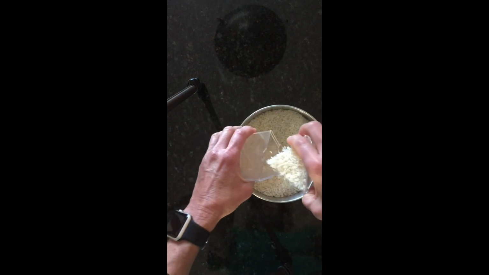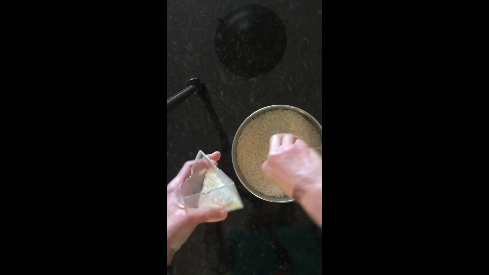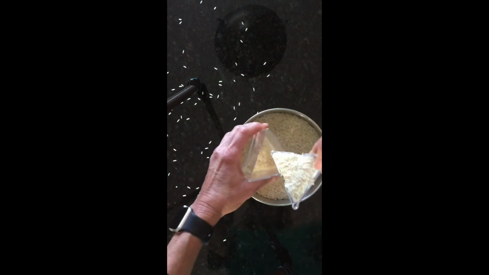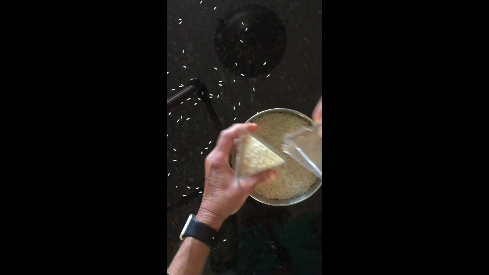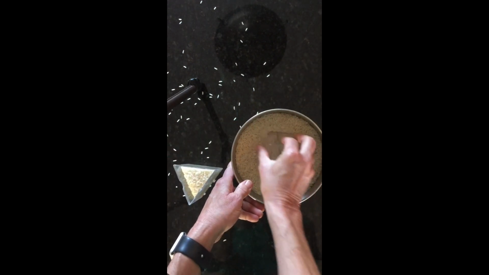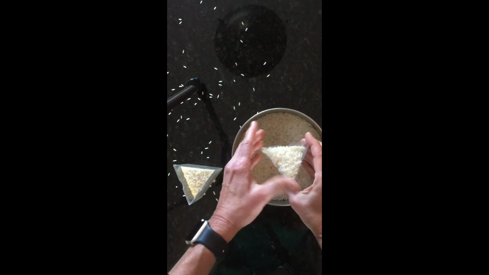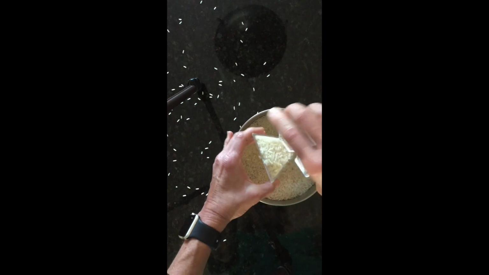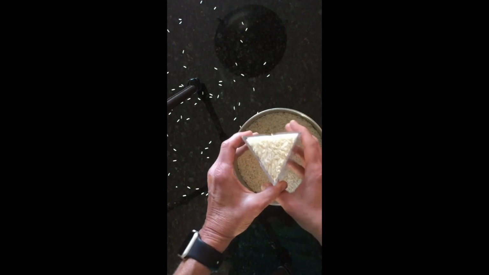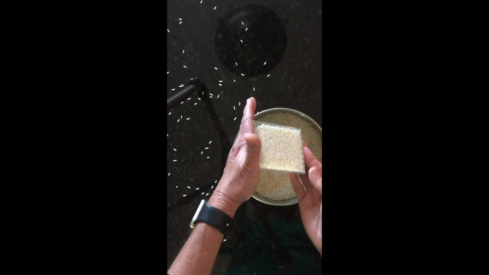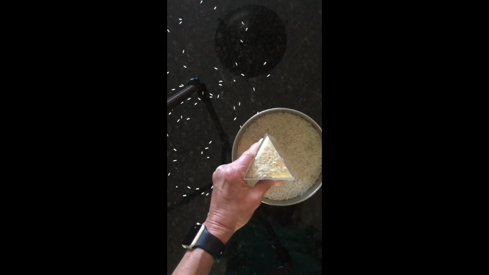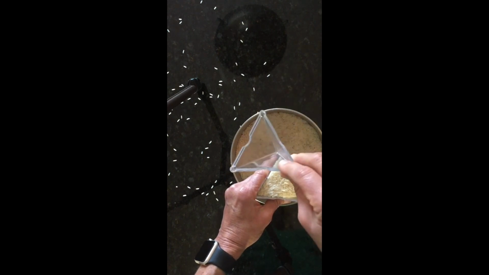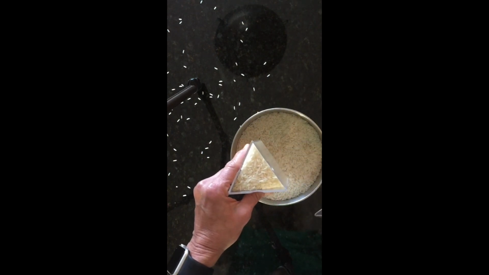Here's 1. My pouring is not perfect, and I just dumped some out. Let's try this again. 2. I'm going to set it down so I don't spill again. And 3. Oh. Hopefully you see that that's pretty darn close, that we filled up the prism by dumping 3 pyramids' worth of rice into the prism.